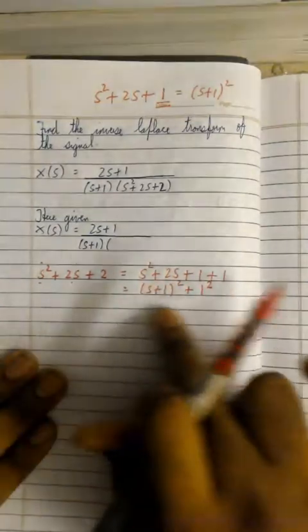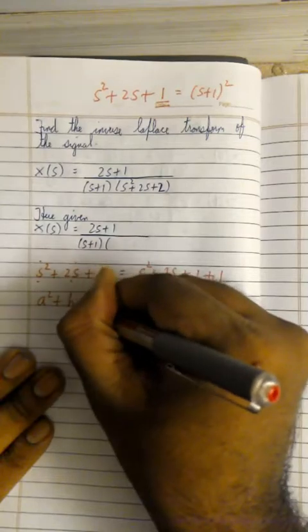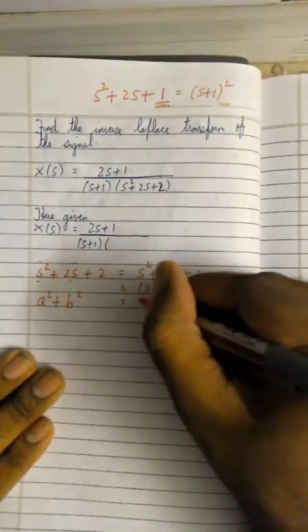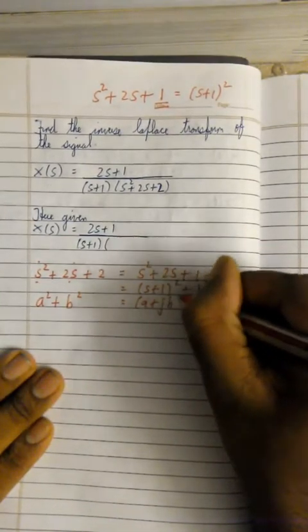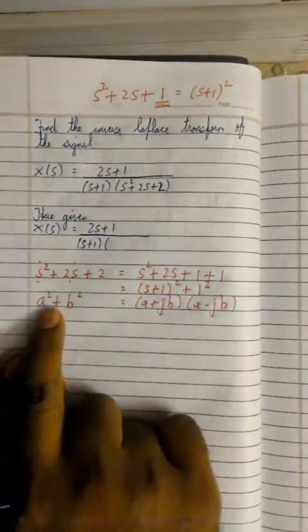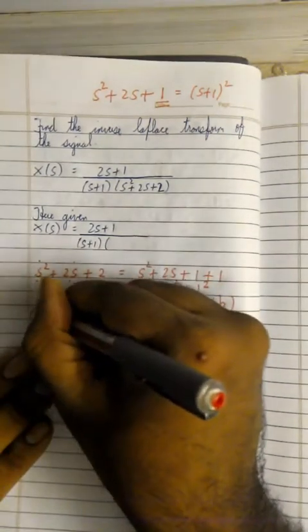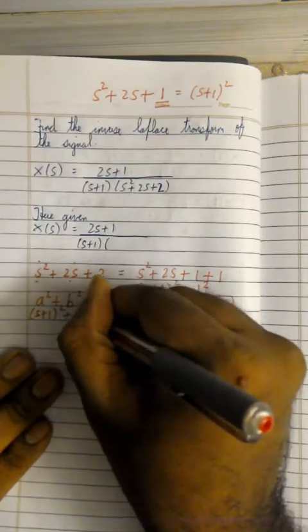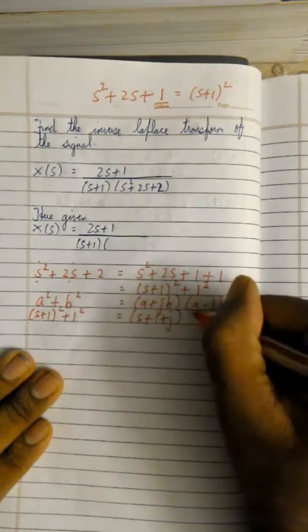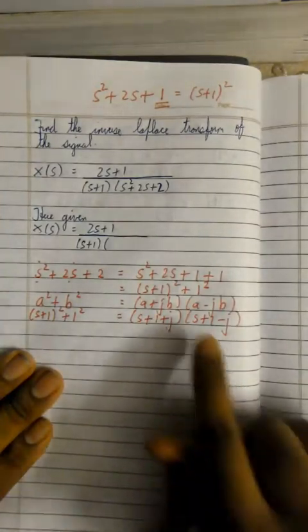Now after this, what should we do? This is nothing but a² + b². We can factorize a² + b² also. a² + b² is nothing but (a + jb)(a - jb), complex numbers. You can make this equation into two complex factors. In the same way, (s + 1)² + 1² is nothing but (s + 1 + j)(s + 1 - j). This is how you are able to factorize.